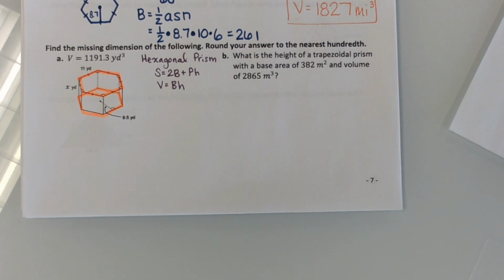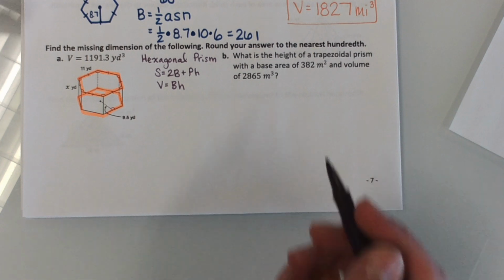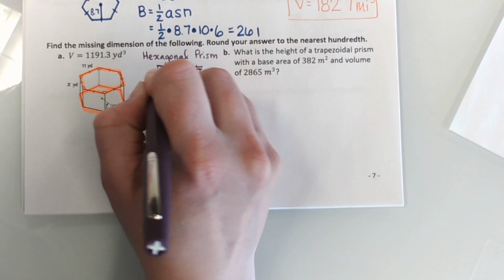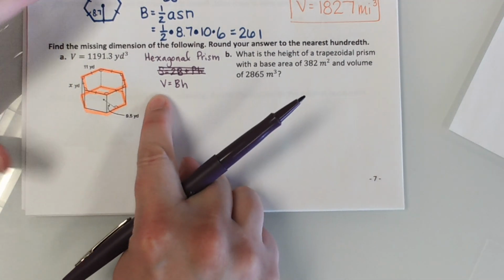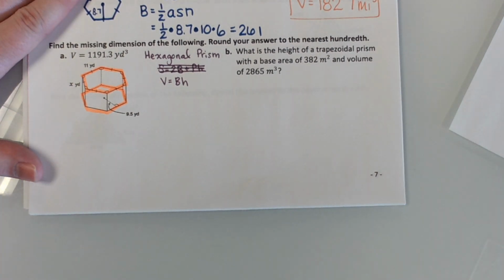What is that? Volume. Which means I don't need the surface area formula on this one. I need the volume formula. Volume equals base times height.